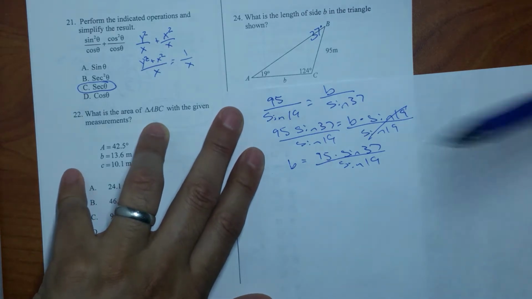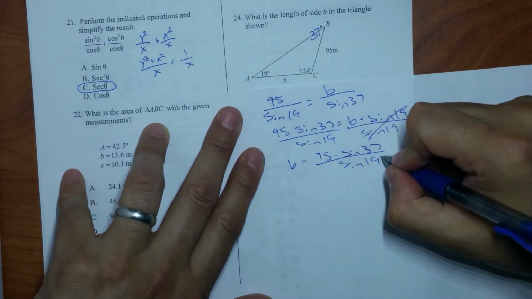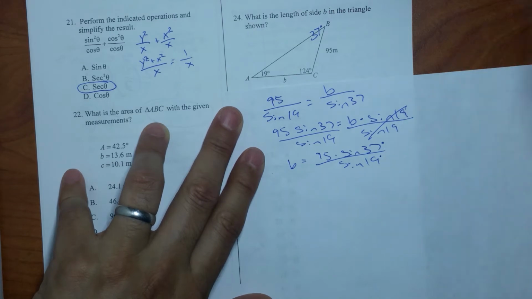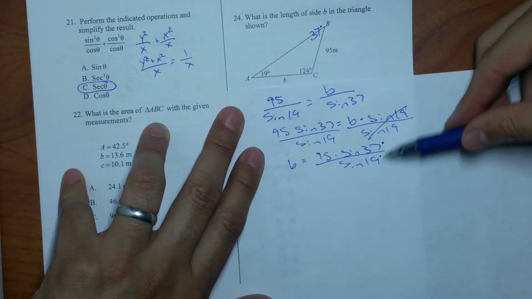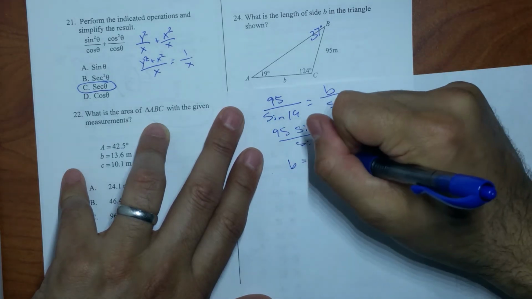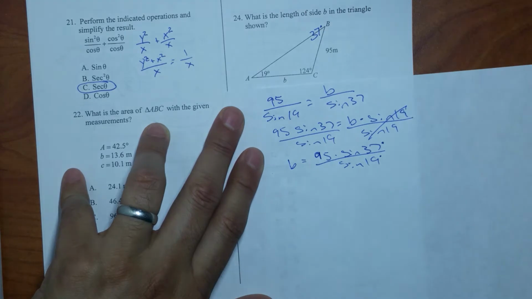So when I'm doing this, what do I have to make sure? Make sure everything's in degrees, okay? And if your calculator's not in degrees, you would have to force it by putting a degree symbol there. So please calculate that for me, you guys.